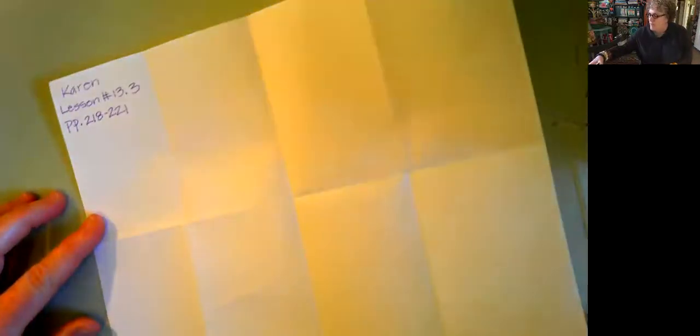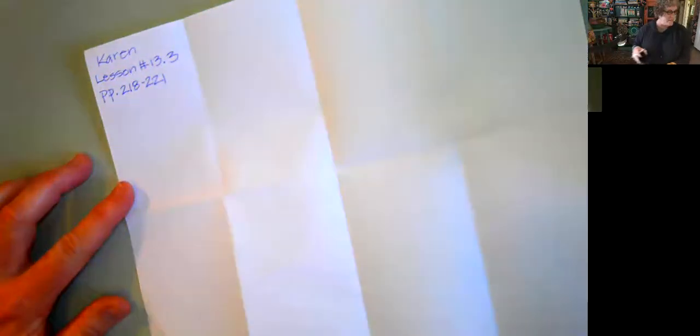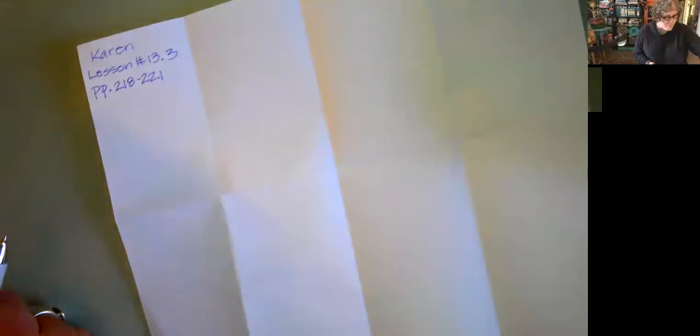And we're going to do pages 218 to 221. I'm going to turn on my lamp on my computer because I think it makes it a little bit easier for you guys to see. All right. Here we go.